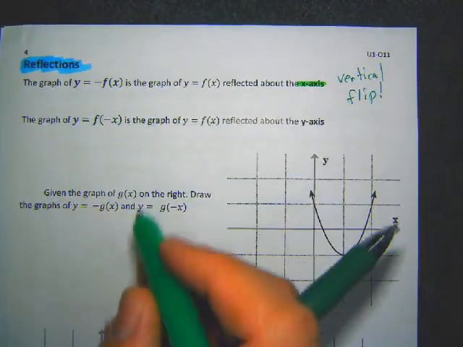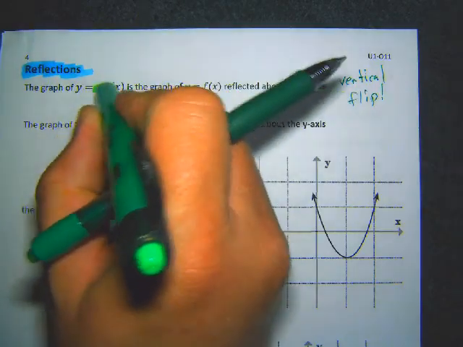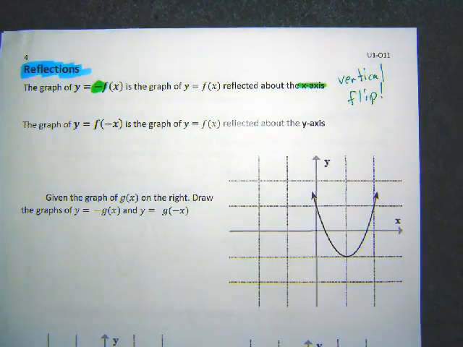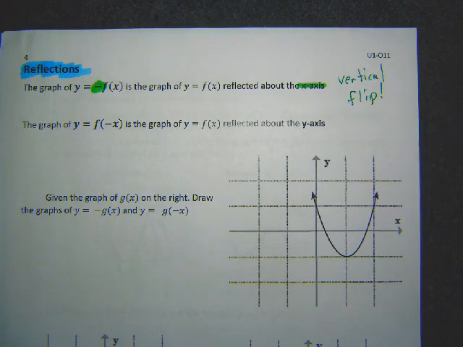So if you flip over the x-axis, that's the vertical flip. And to do this, what you'll see is that the function has a negative in front of it. It's like you take the function and multiply it by -1. So if your function originally was like x squared, you put a negative in front of that.